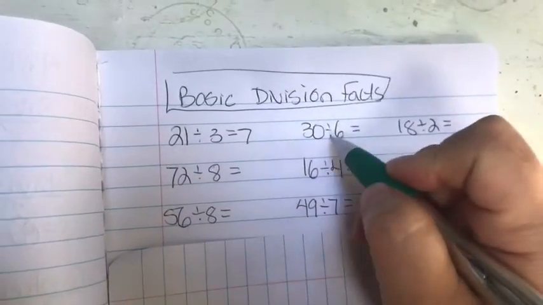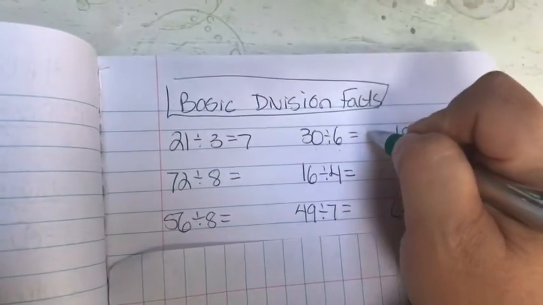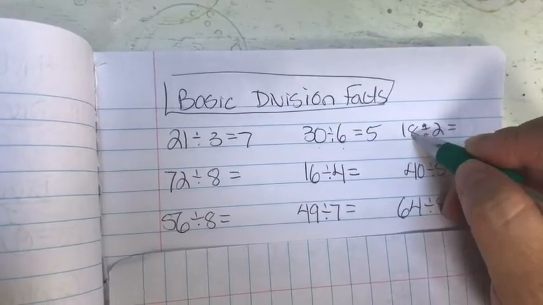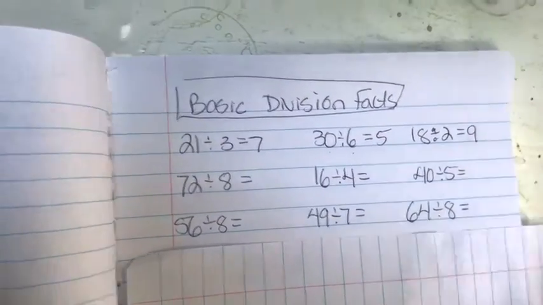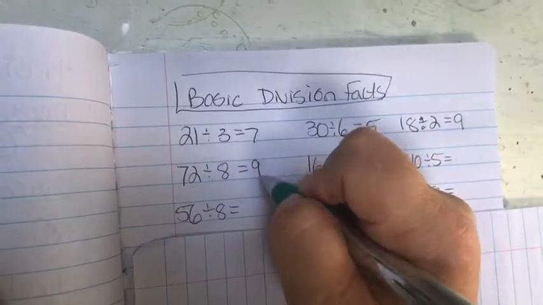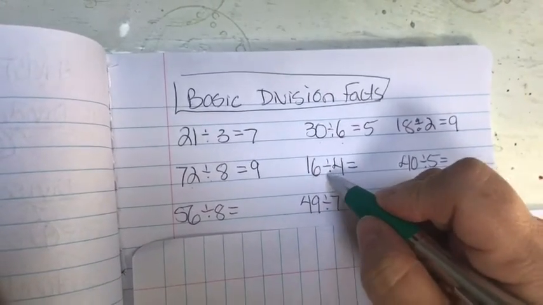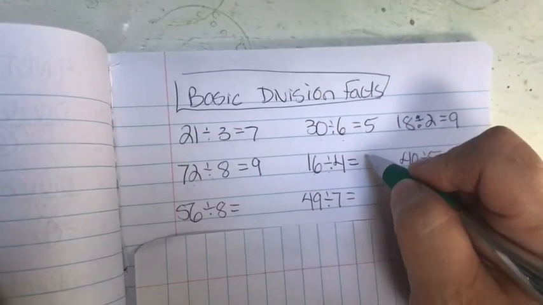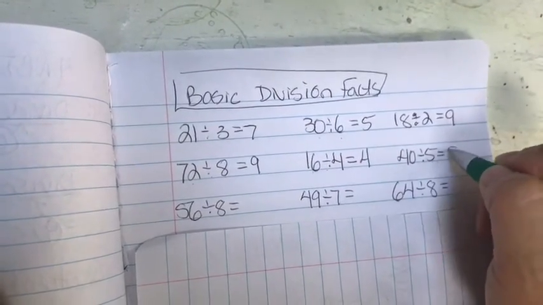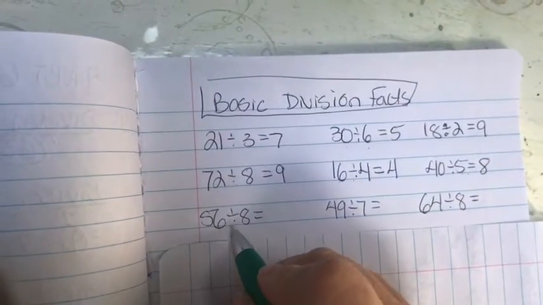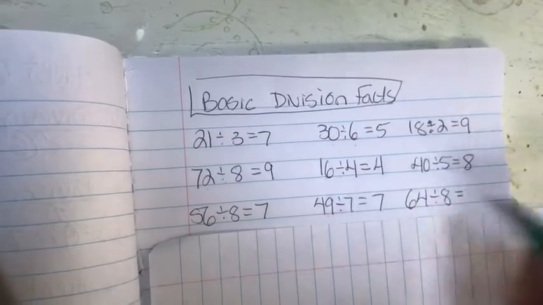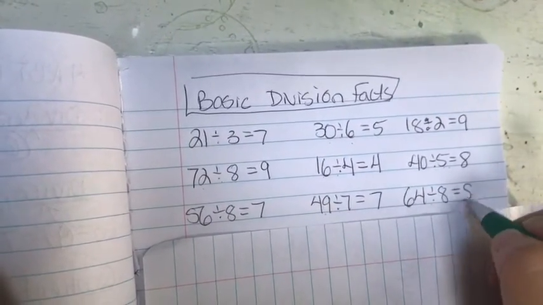Okay, so here we go. 30 divided by 6. So what times 6 got me to 30? That's going to be 5. 18 divided by 2. Again, what times 2 gets me back to 18? That's going to be 9. 72 divided by 8. So what times 8 gets me back to 72? Again, that's going to be 9. 16 divided by 4. So what times 4 gets me back to 16? 4. We're going to keep on going. 40 divided by 5, 8. 56 divided by 8, 7. 49 divided by 7, 7. 64 divided by 8, 8.